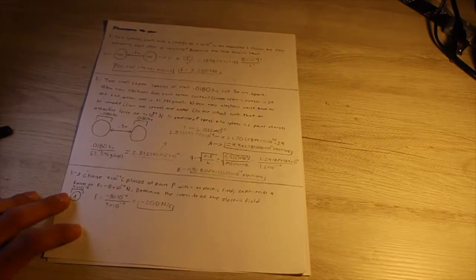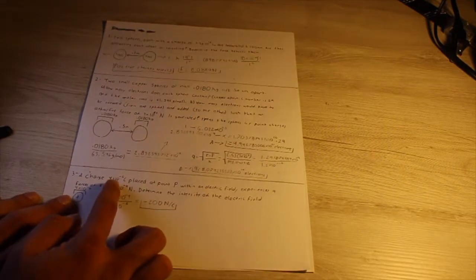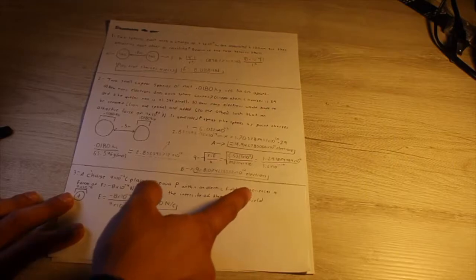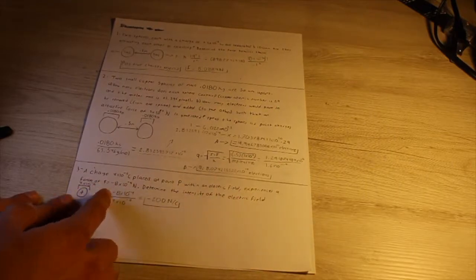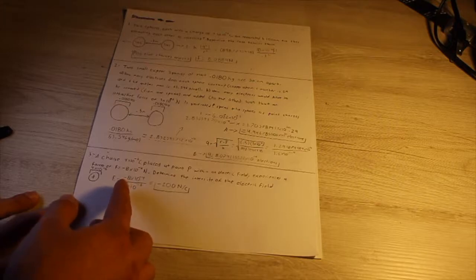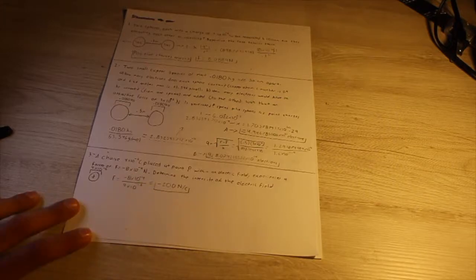For the third one, it says a charge of 4 times 10^-6 placed at point P within an electric field experiences a force of -8 times 10^-4 newtons, and to determine the intensity of the electric field, we use just the formula of electric field equals force over charge, and it gave us -200 newtons per coulomb.